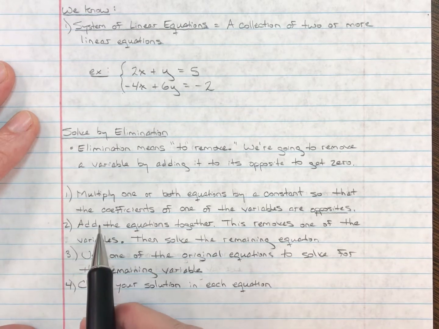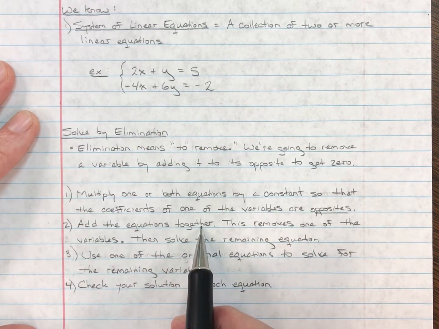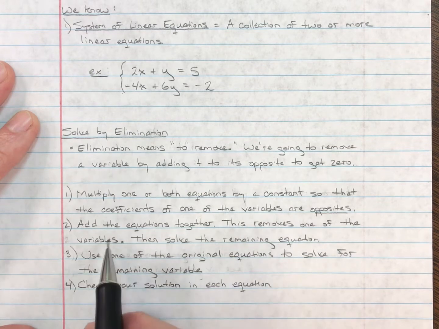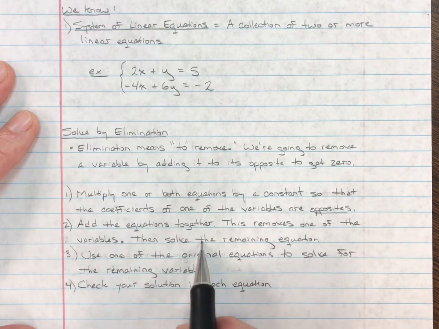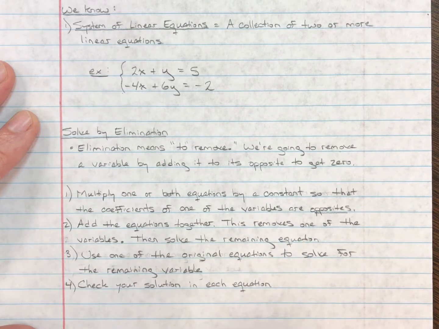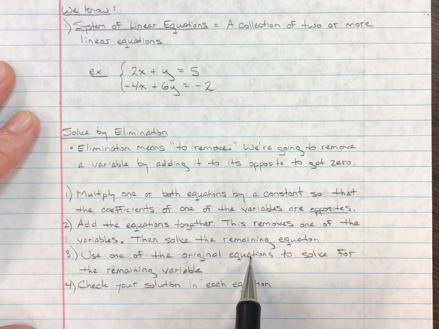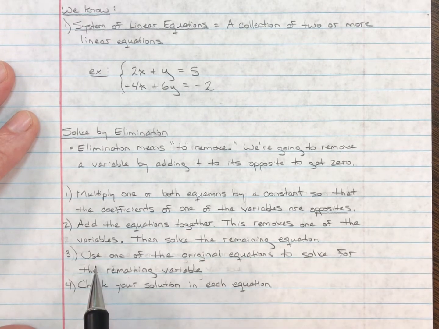Step 2, add those equations together. This removes one of the variables because they're opposites. We will then solve the remaining equation. Step 3, use one of the original equations to solve for the other variable.